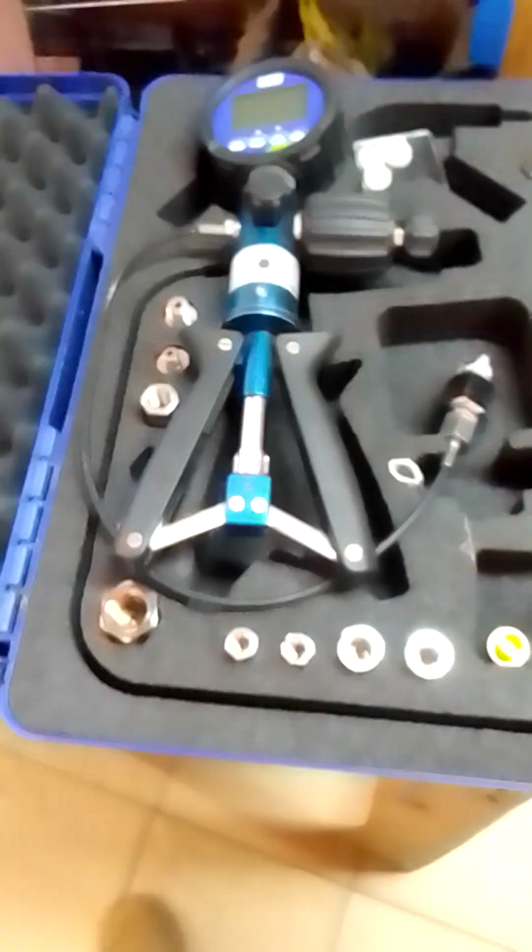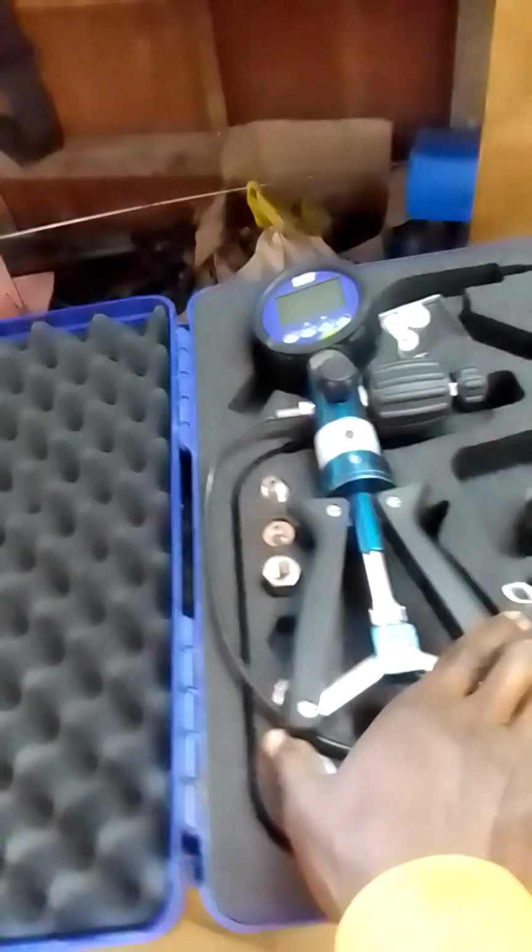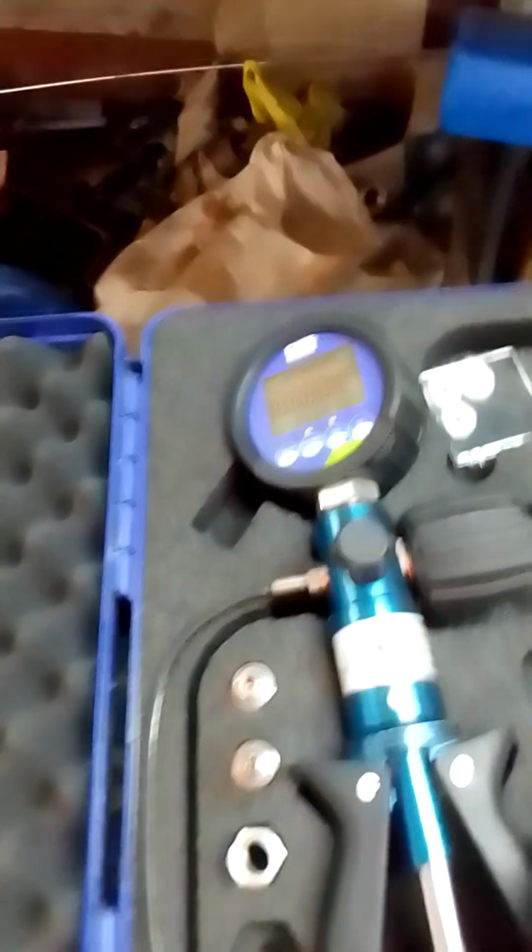You press, look at it. So you press these two parts. When you press it, I want to cover this port. So you press this place to be generating pressure.